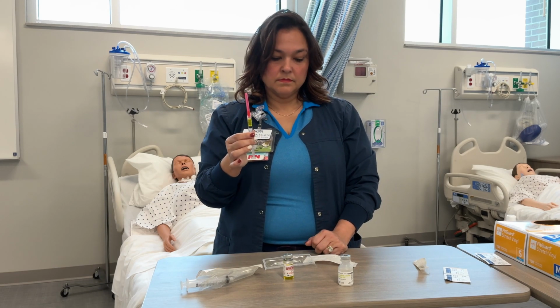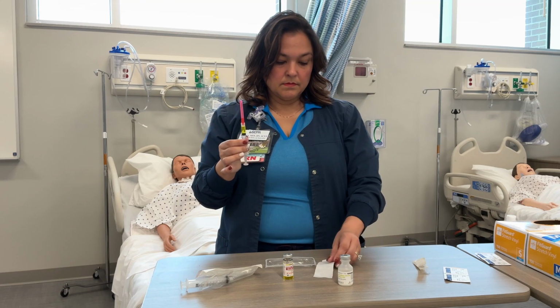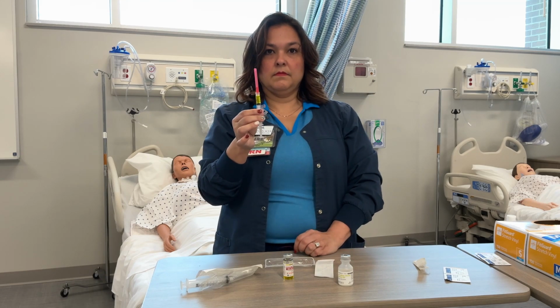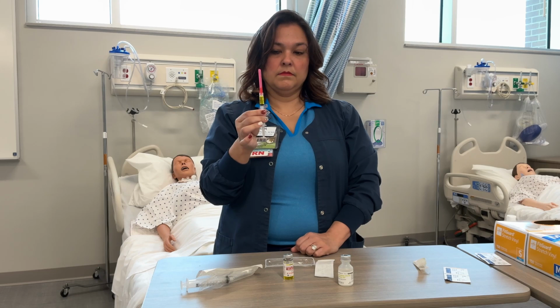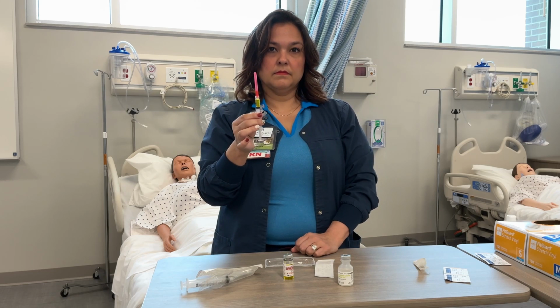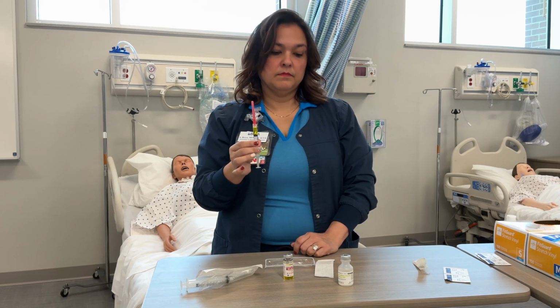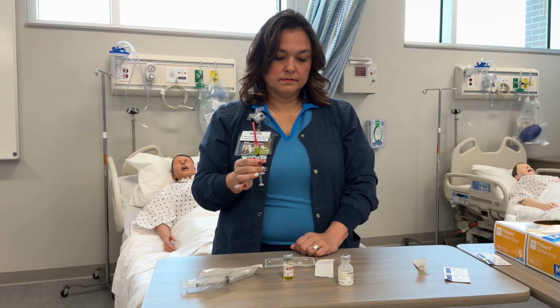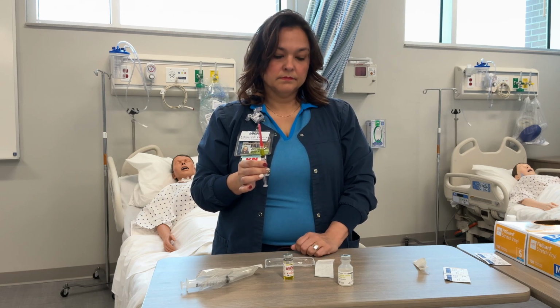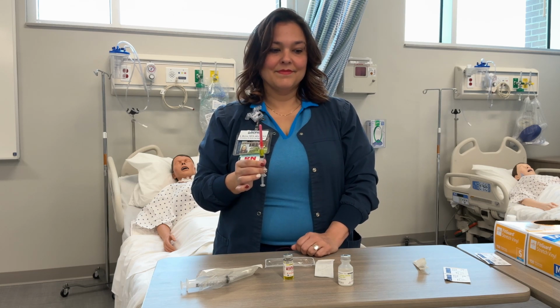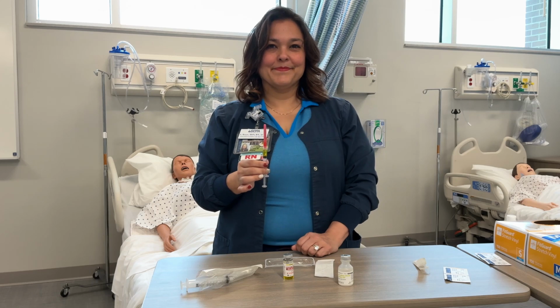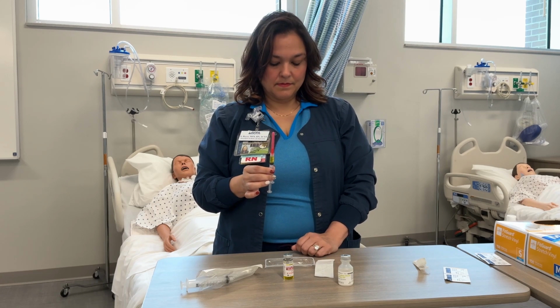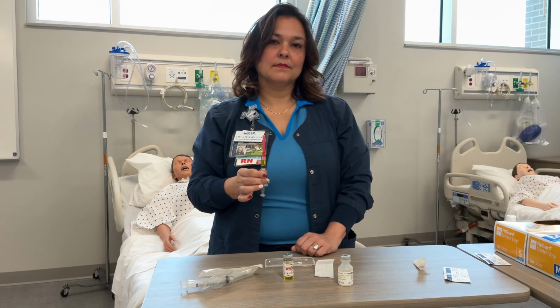All right, so at this point, you're not going to be giving an injection or anything for this skill. This was just reconstitution. I want you to be aware that you will be given a drug. You will have to look and reconstitute that drug and then prepare it appropriately to give to your patient. So please prepare yourself for that. You can bring your drug book and utilize it, but make sure you're able to find that information.